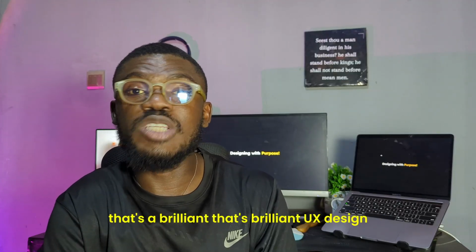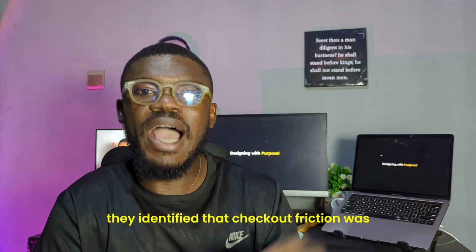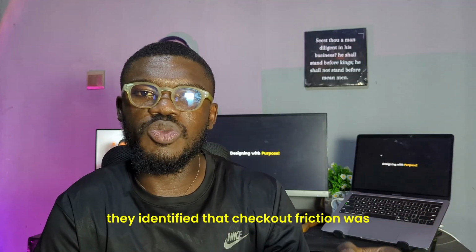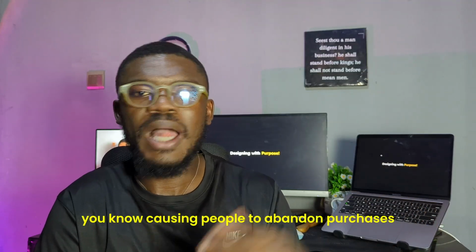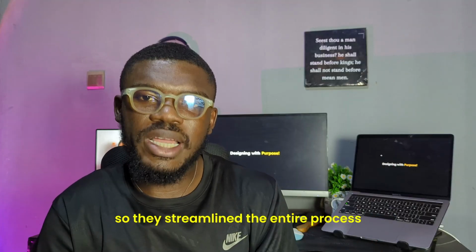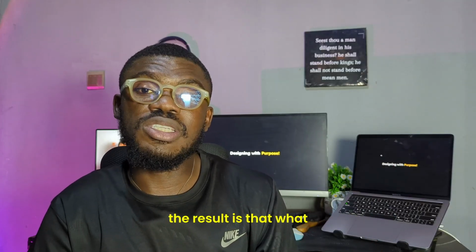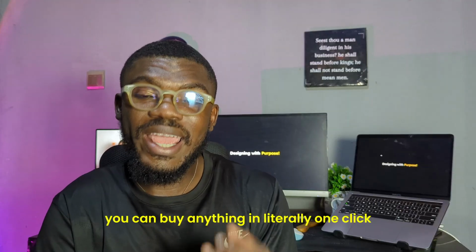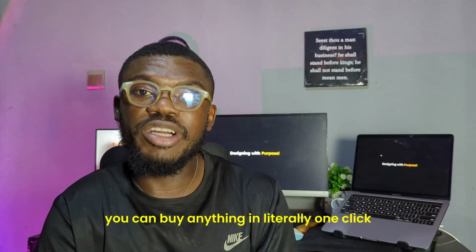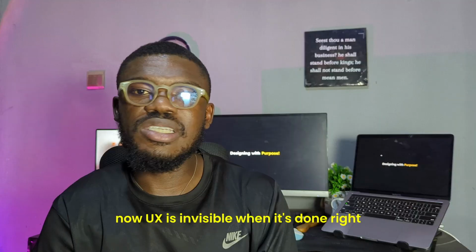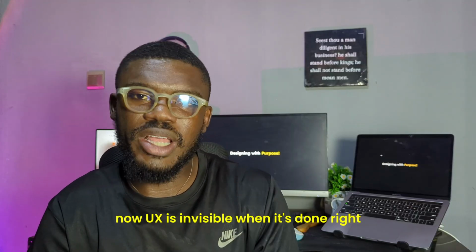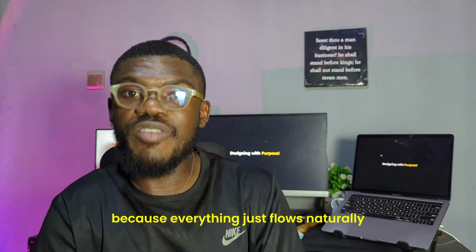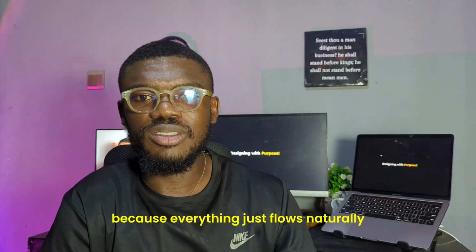That's brilliant UX design. They identified that checkout friction was causing people to abandon purchases, so they streamlined the entire process. The result is that you can buy anything in literally one click. Now, UX is invisible when it's done right. You don't notice it because everything just flows naturally.